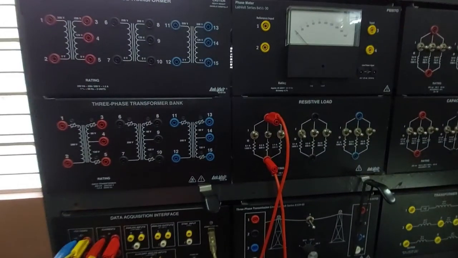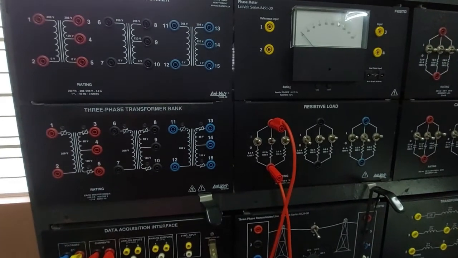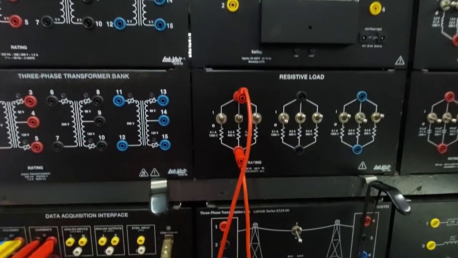As you can see, this is our load, wherein our load is composed of the parallel combination of your 300 ohm, 600 ohm, and 1200 ohm.